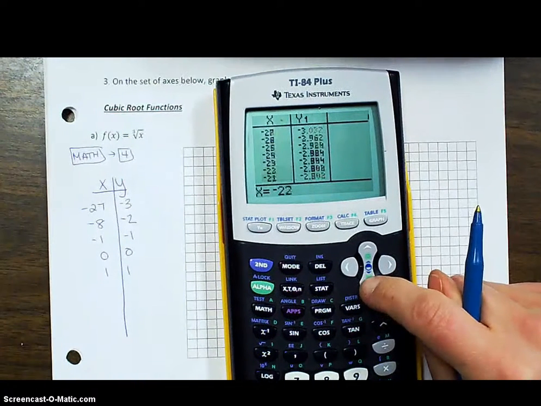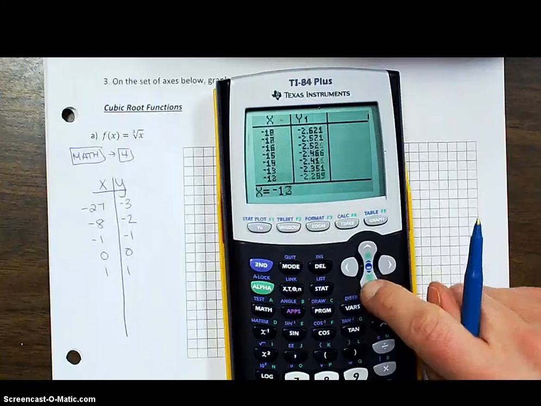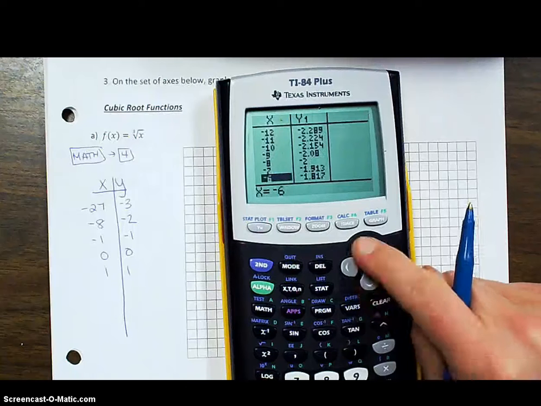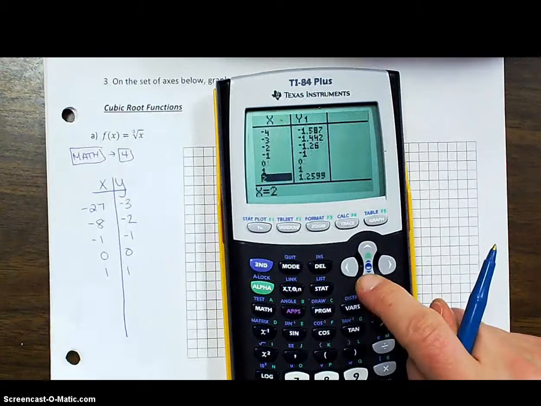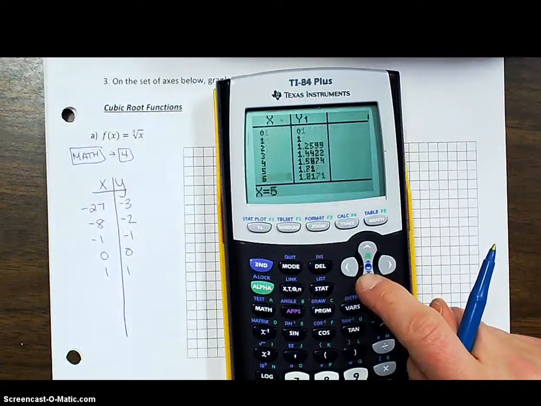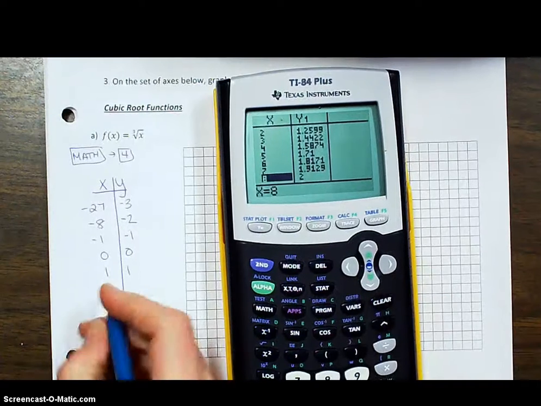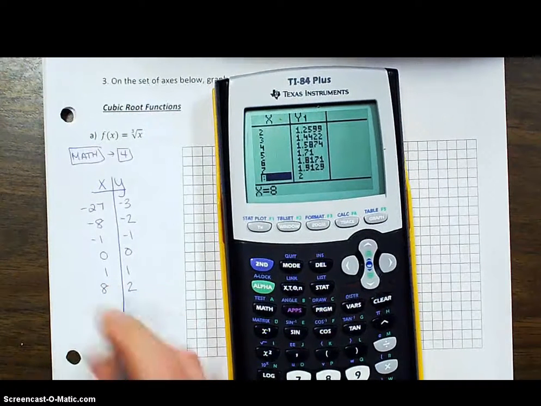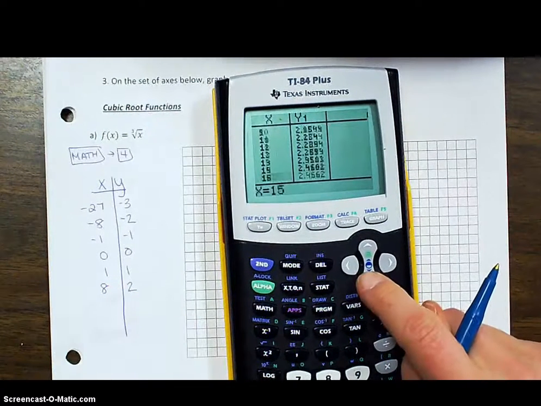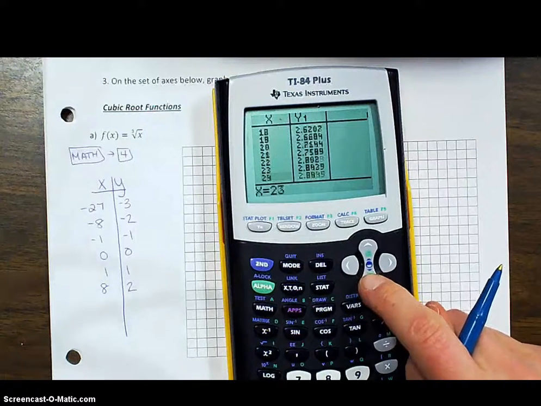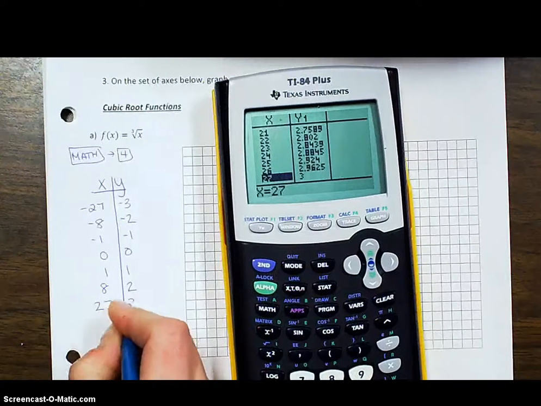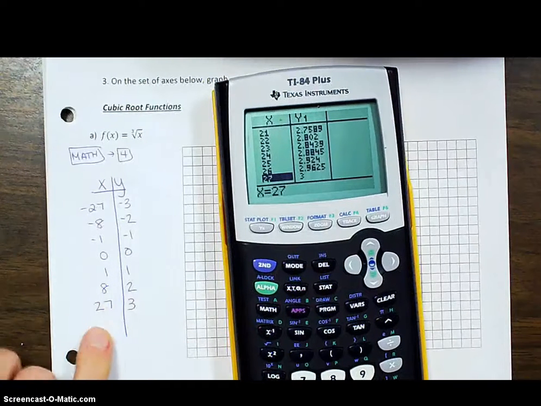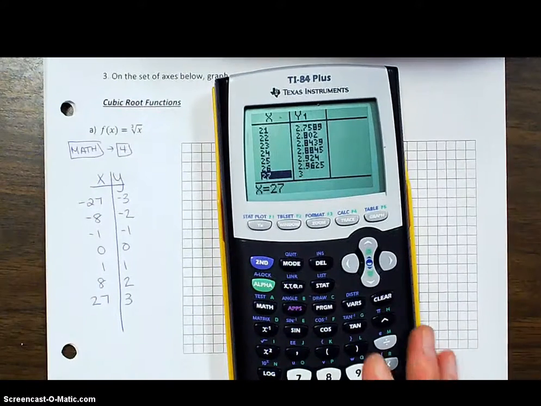All right, so let's go back down and let's see if we can find some positive values. Oh, wait, that's still negative. We're going with our positives. So I already have 1, 1. I have 8 and positive 2. It looks like I'm not going to have any other ones until we get to 27 and 3. So 27 and 3, that means, is this growing really fast? It's going to be growing really, really slow.